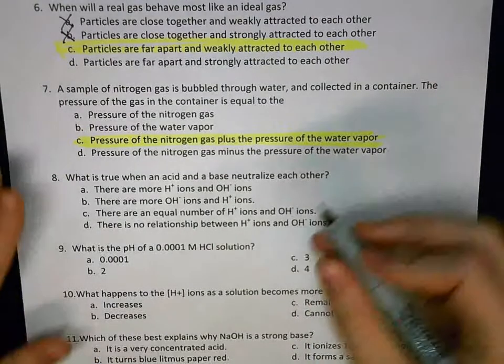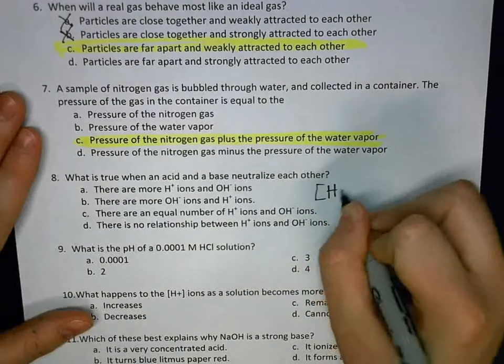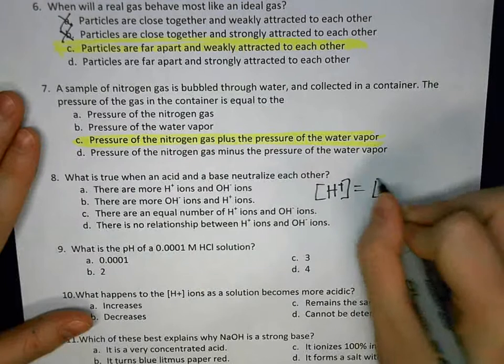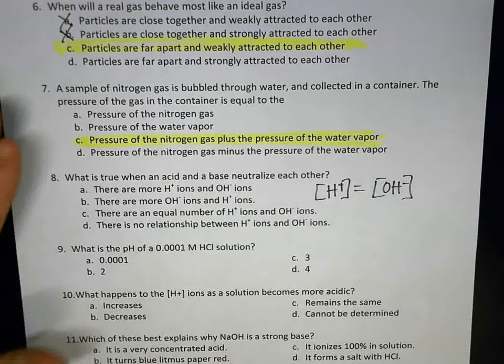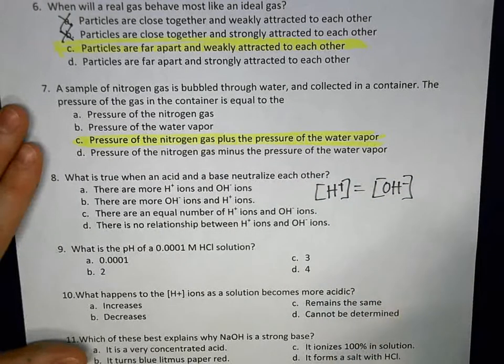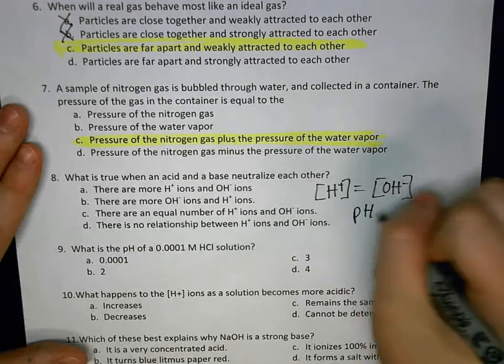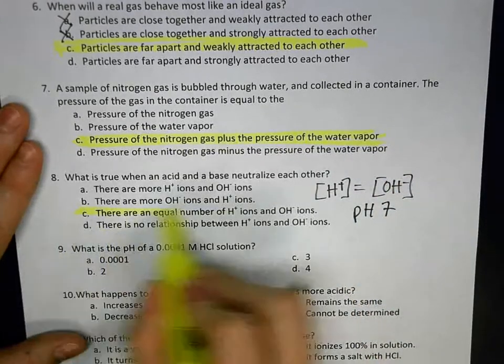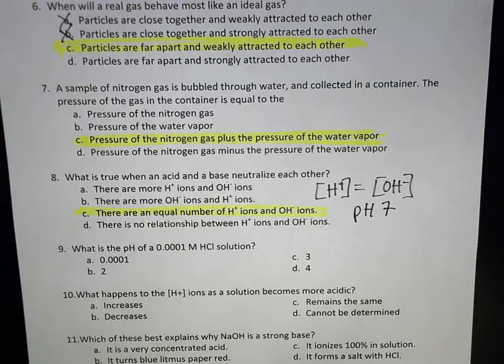What is true when acid and base neutralize each other? H plus gives us acidity, OH minus gives us basicity. So whenever these are equal, that's pH 7. That's neutral. So the correct answer is C, equal numbers.